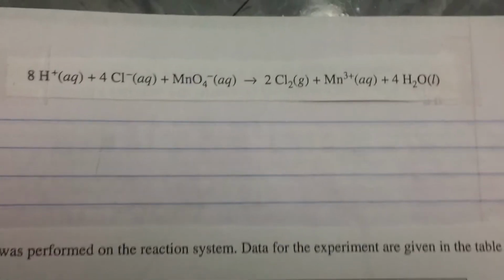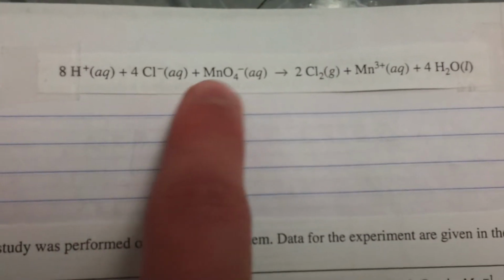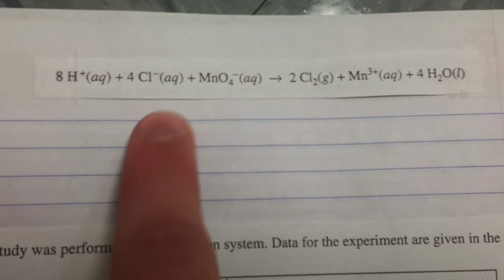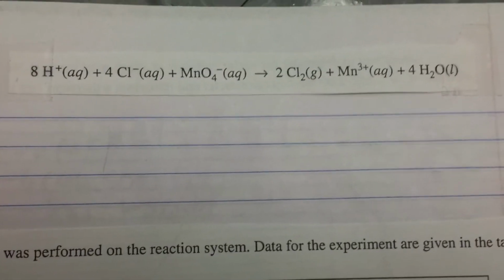And also you could explain it by the fact that there are 13 particles here that have to collide all at the same time in order for this to occur, and for that to occur all in one elementary step is highly unlikely. So yeah, there you have it. That's how you do rate law in kinetics.